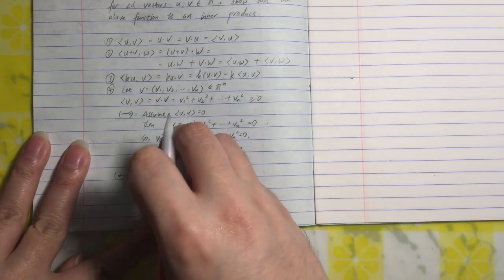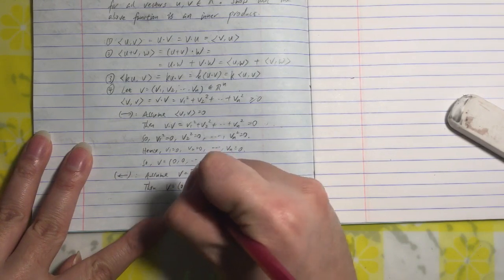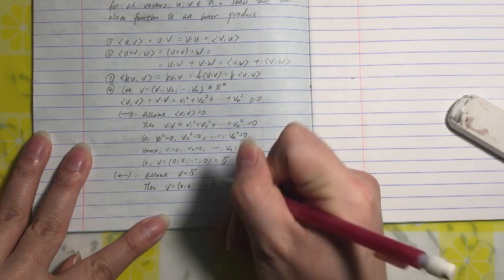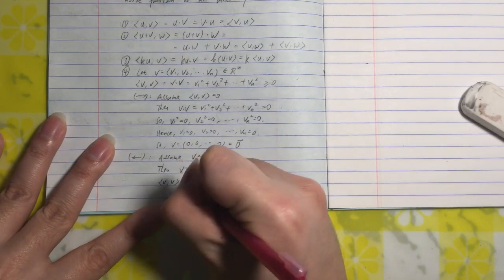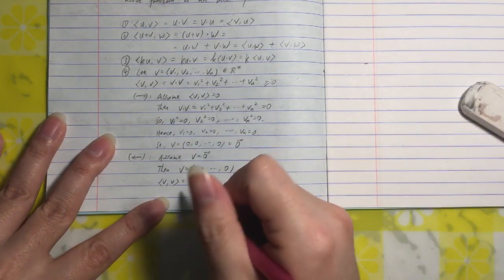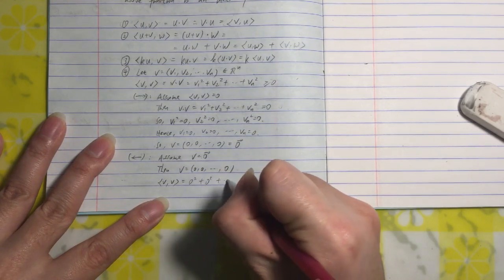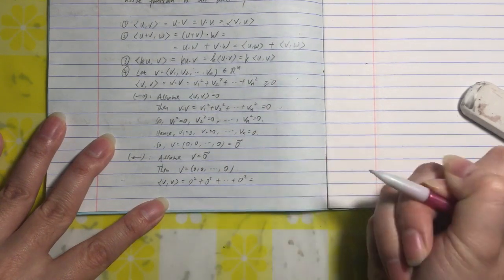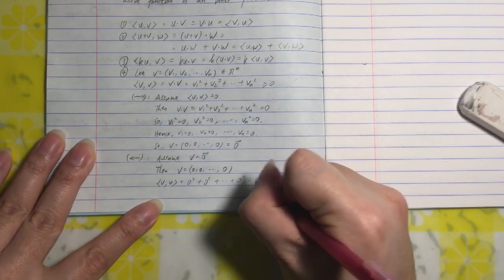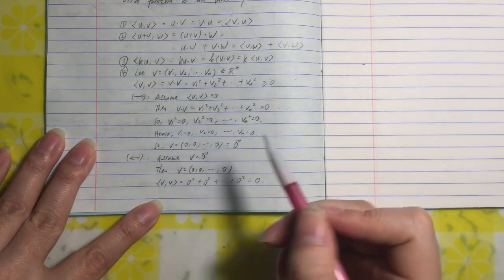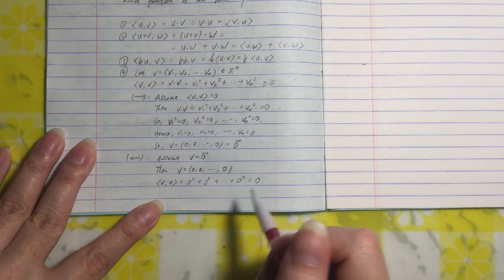If v is the zero vector in Rn, then every component in v must be zero. The angle bracket of v comma v is 0 squared plus 0 squared plus ... plus 0 squared. The sum of all zeros must be 0. So the angle bracket of v comma v is 0 if and only if vector v is 0.